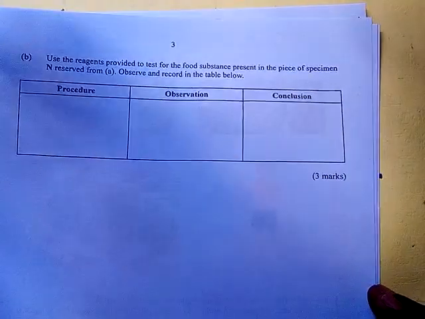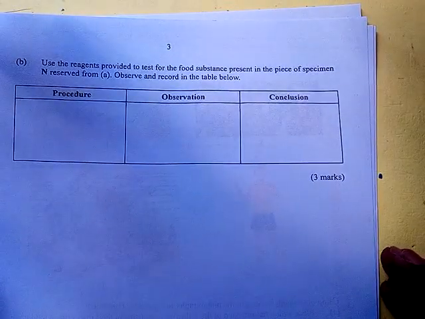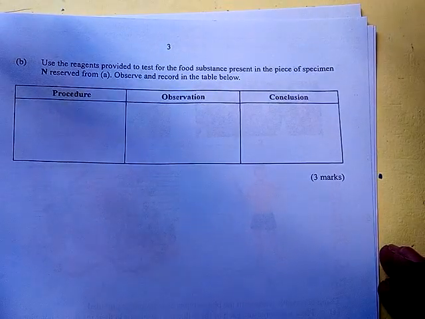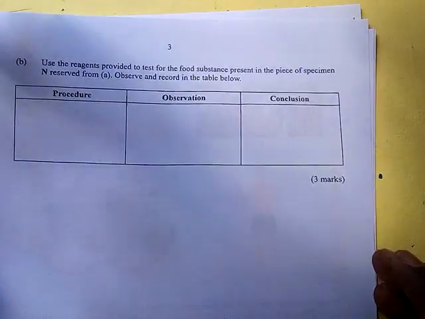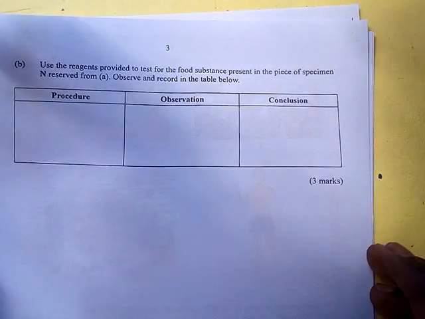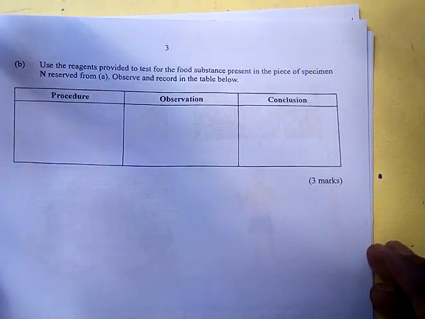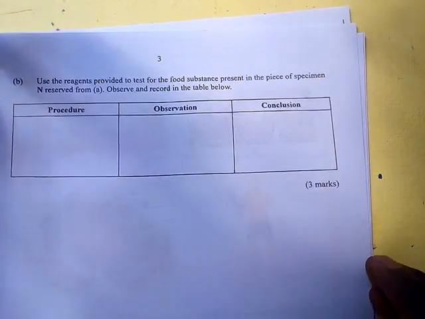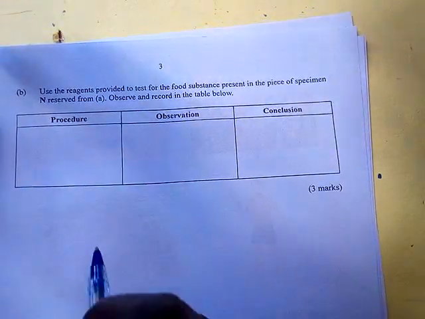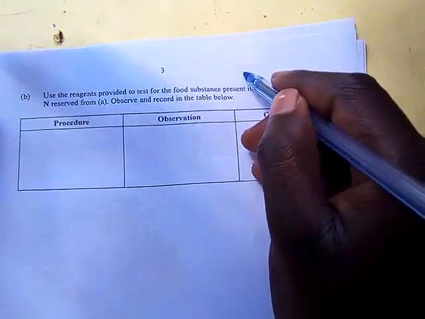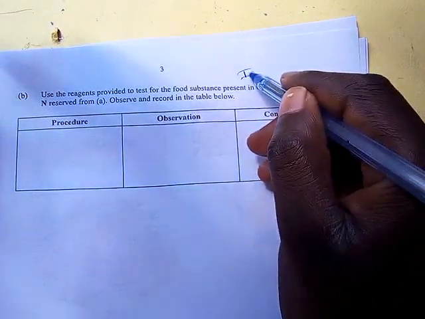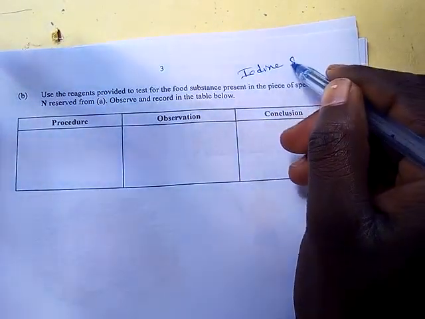In B, you are told to use the reagent provided to test for the food substance present in specimen N from A. Observe and record observation in the table. And in this paper, they provided iodine solution.